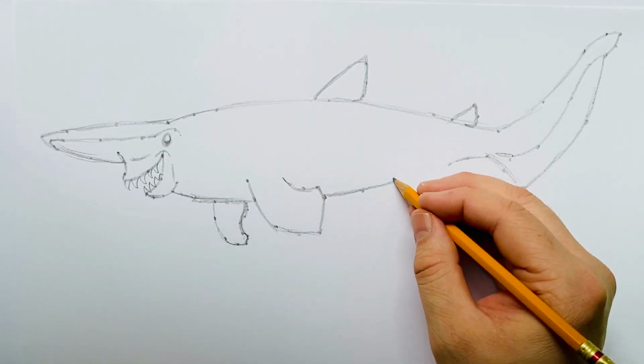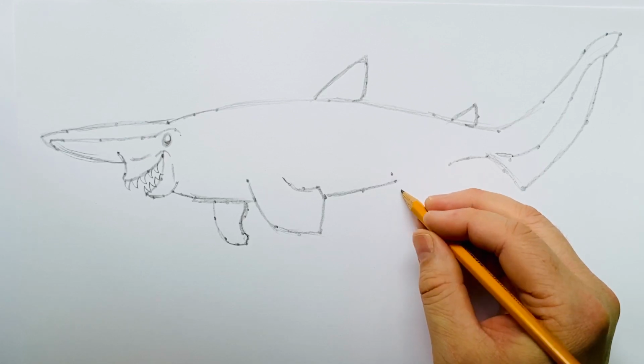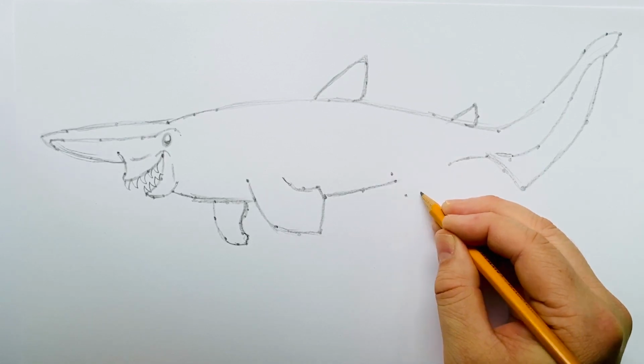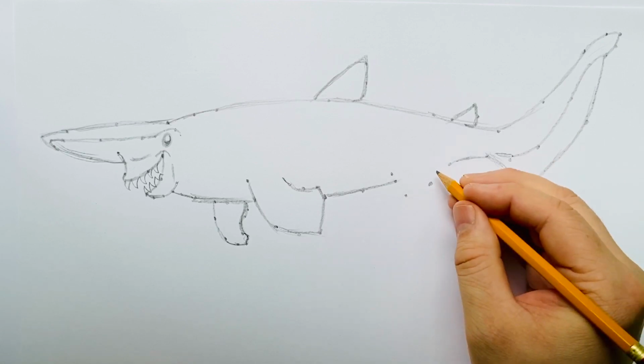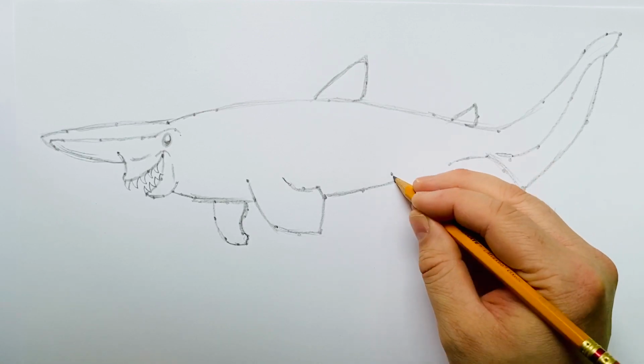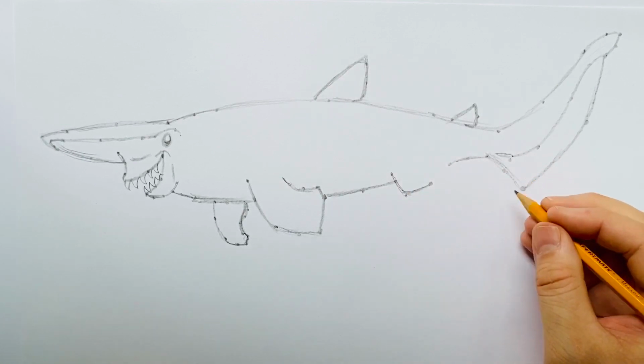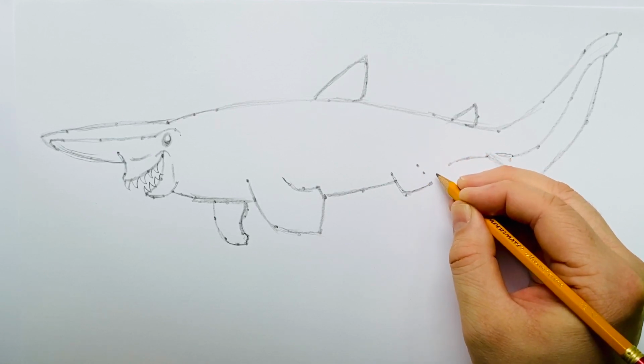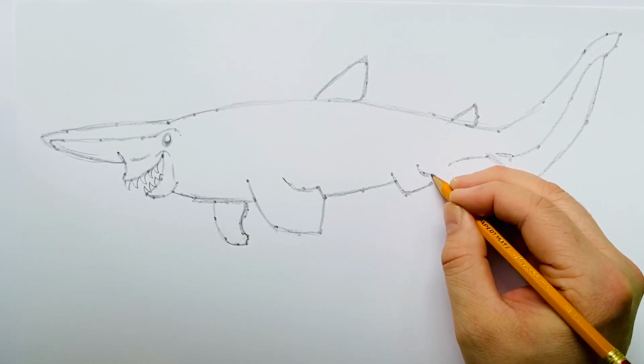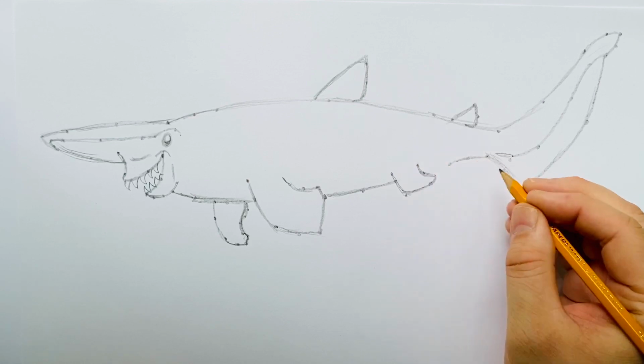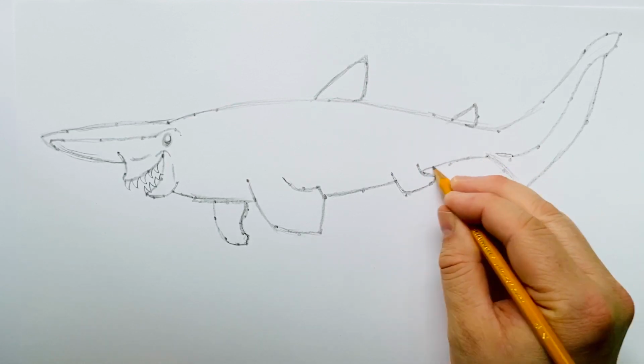And now we're going to add the pelvic fin. So the pelvic fin will come here, put a dot here, and a dot here. And just kind of connect these like that. And then from here, we'll just sort of make 3 dots, just like that. And then we'll just sort of stitch those together there. And then we'll just kind of continue the rest of this.